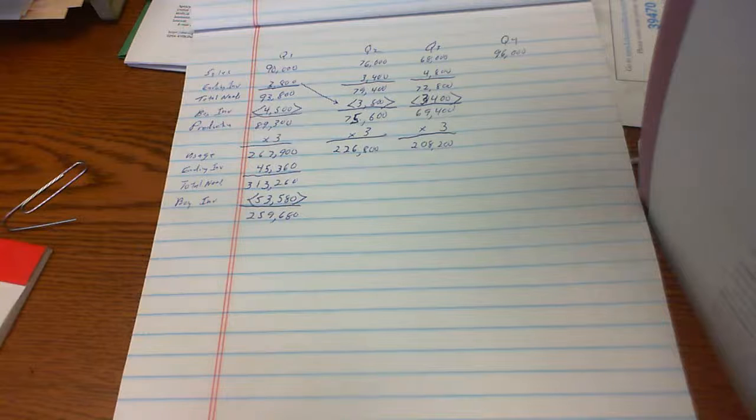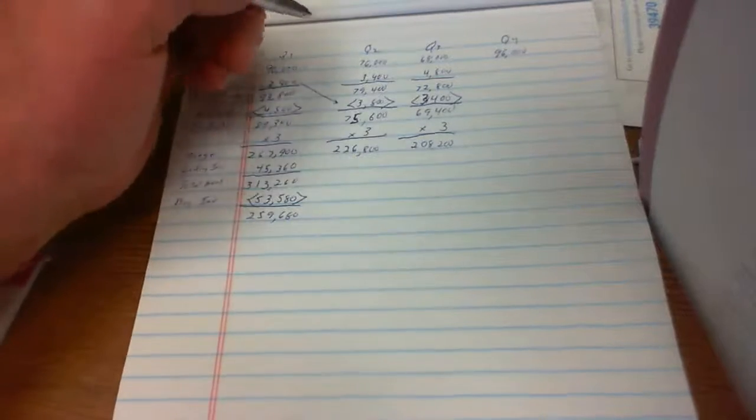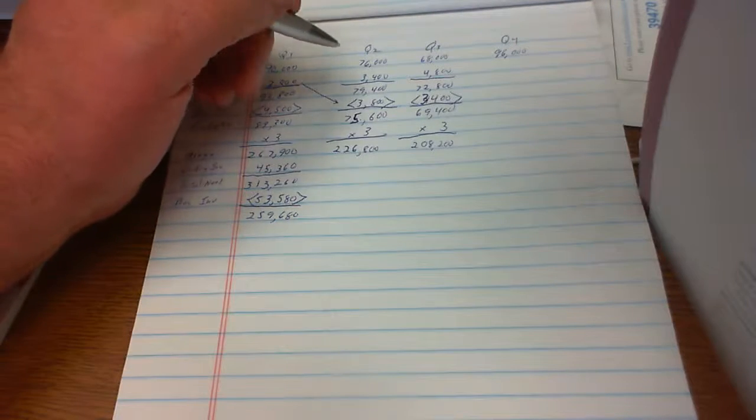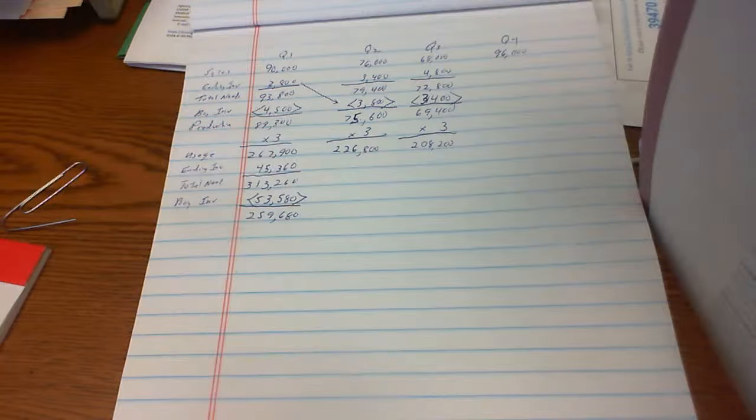Okay, we're going to do that for quarter two as well, which is actually the question that was asked of us. So our desired ending inventory will be 20% of the quarter three usage, which is 208,200. And we get 41,640.